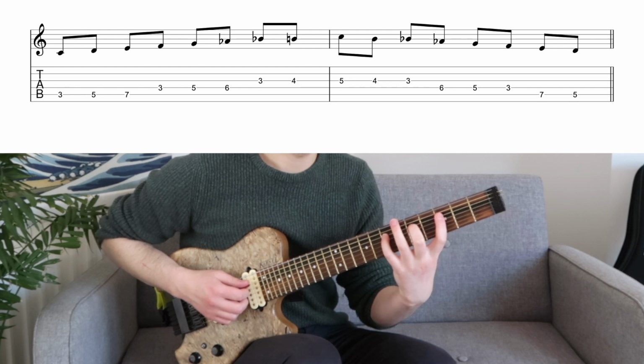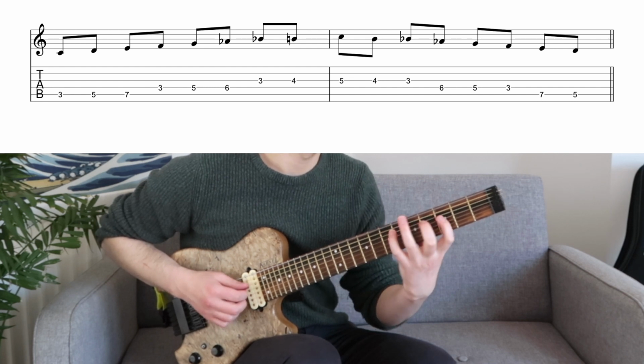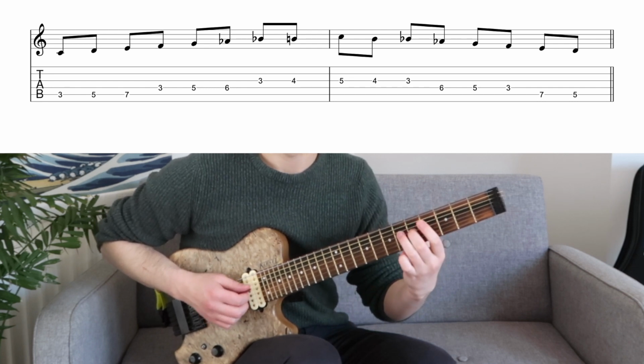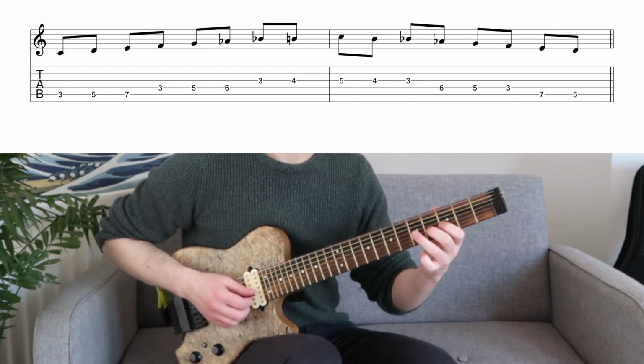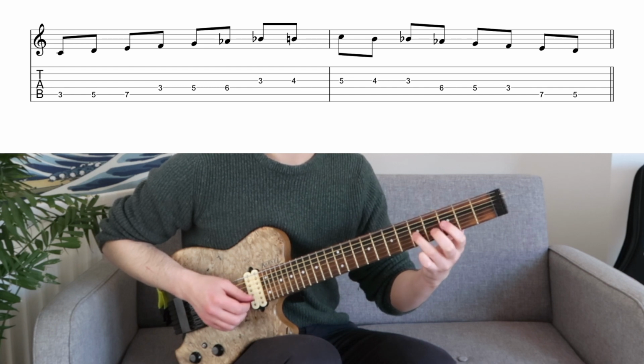So we've got the first 4 notes of the major scale, then the 5th. Now here we've got a flattened 6th, a flattened 7, a major 7, and a root.